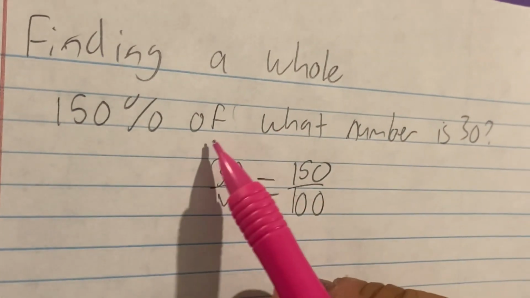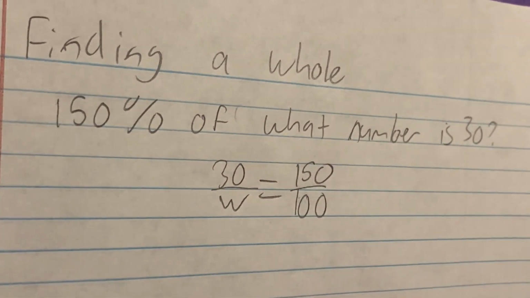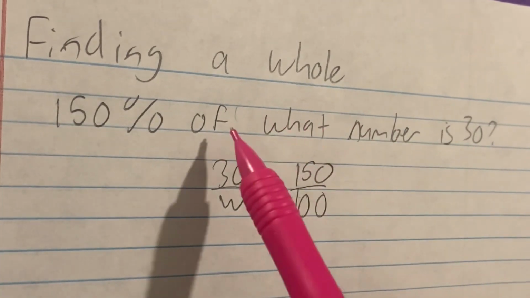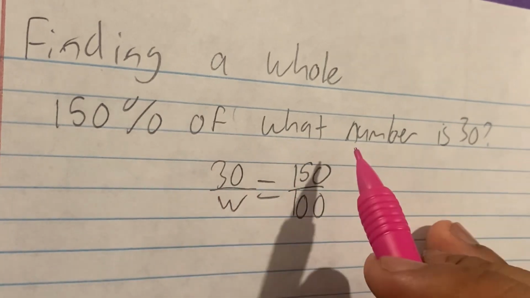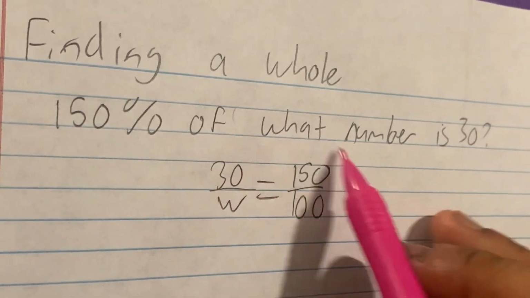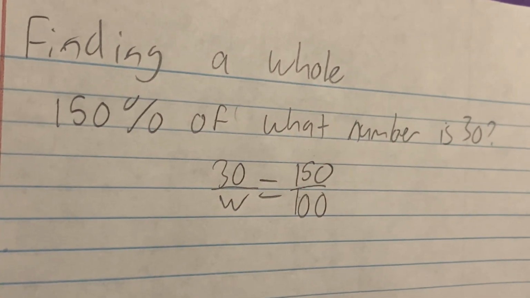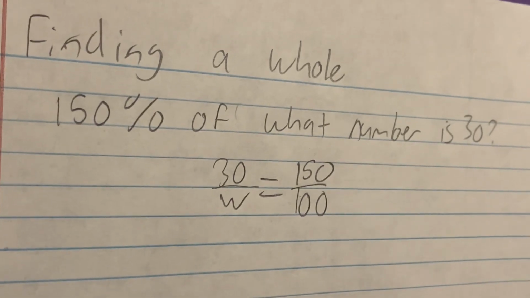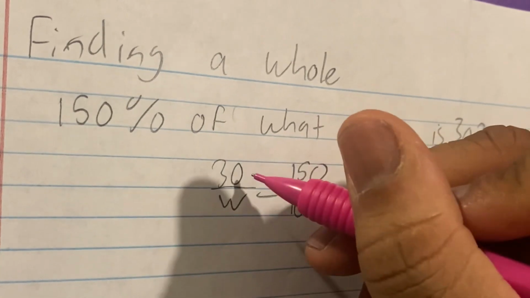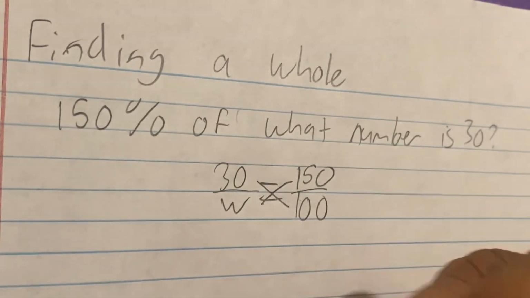So remember, that "of" is the key word. Of blank, if you're ever confused as to what the part is, what the whole is, you always know that right in front of the whole is an "of." They're going to say "of blank," whatever's after the "of" is always the whole. So in this situation, we don't know what the whole is because it says of what number. So we put a W to summarize what it is. So in order to find out what the answer is going to be in this situation, you're simply going to cross multiply. So I'm going to multiply the 30 by 100 and the W by 150. And you're going to do a little bit of algebra.